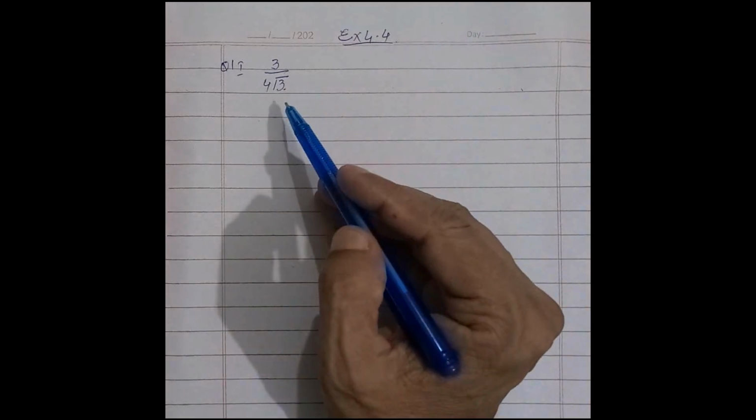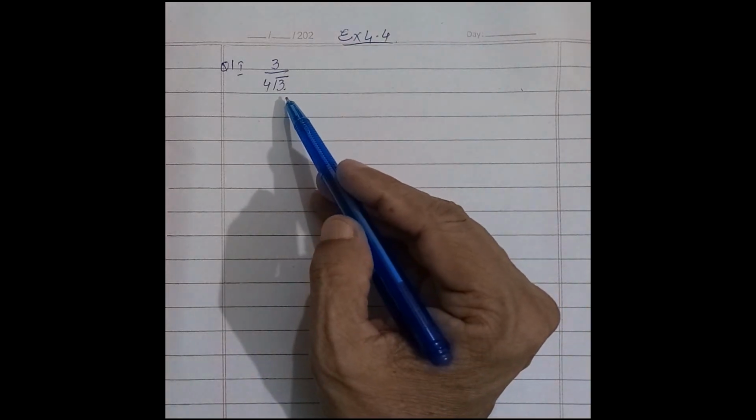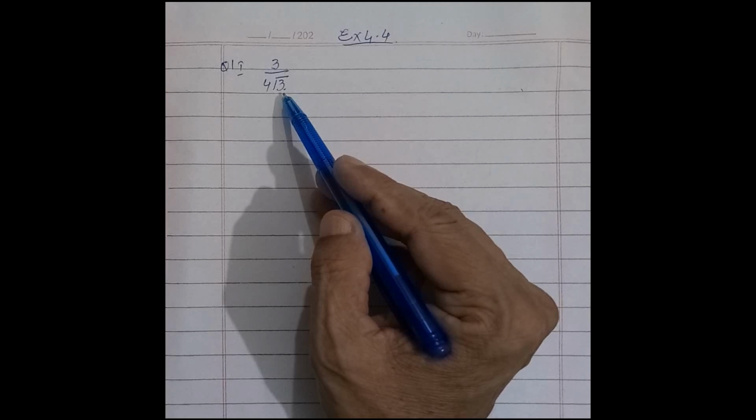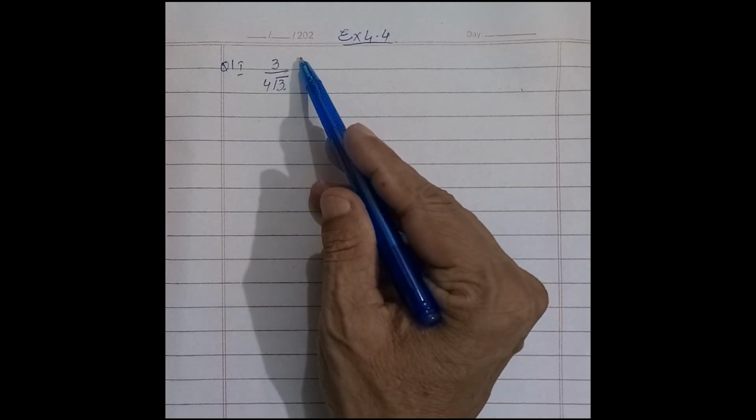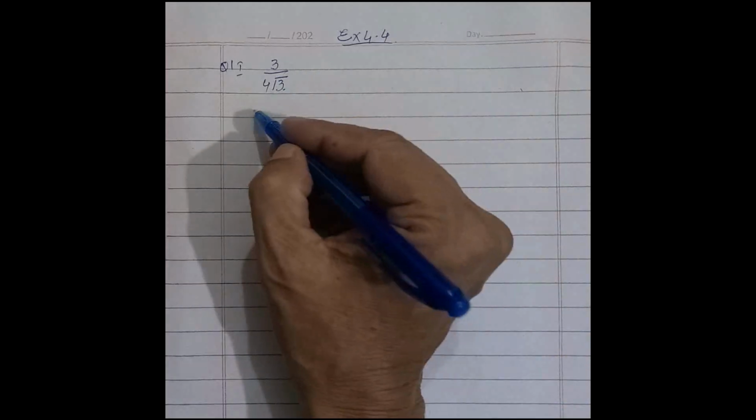We rationalize, meaning we remove the square root of a prime number from the denominator. In this question the denominator is 4 square root 3. So we remove the square root 3 by multiplying square root 3 with the numerator and denominator.